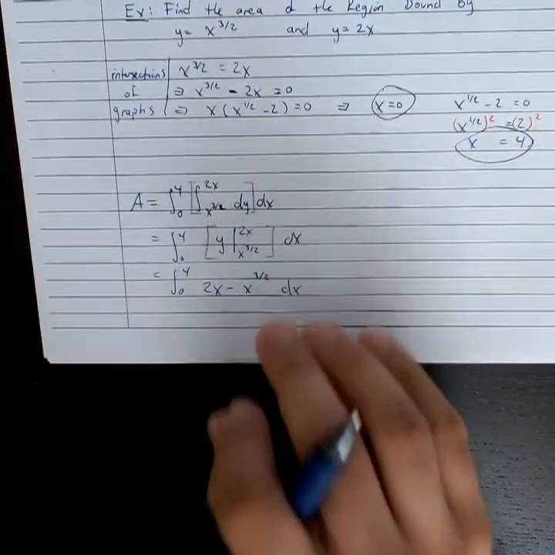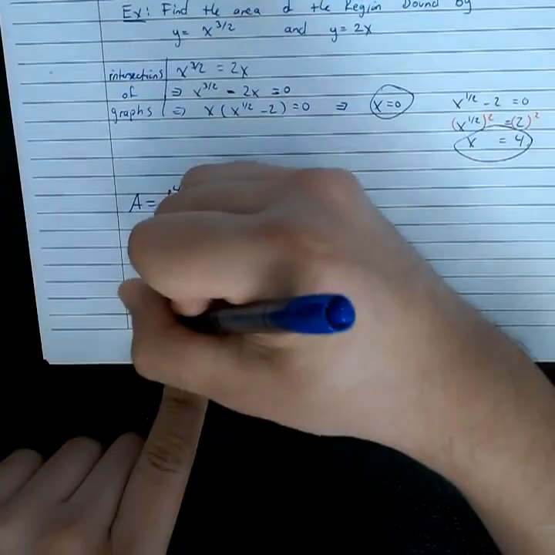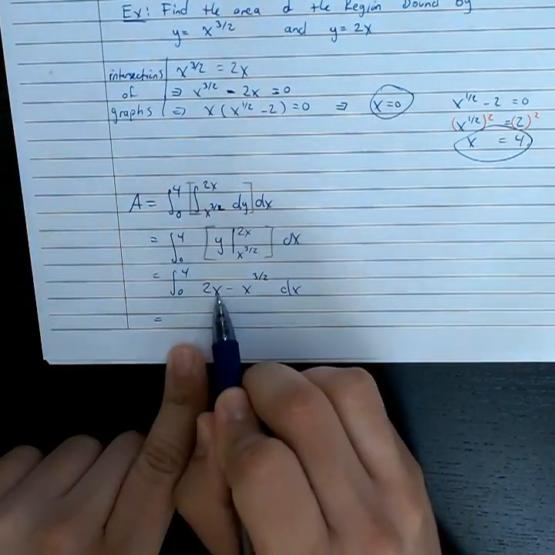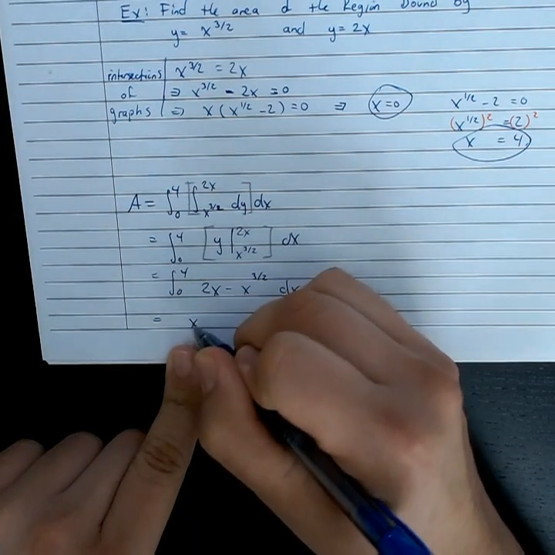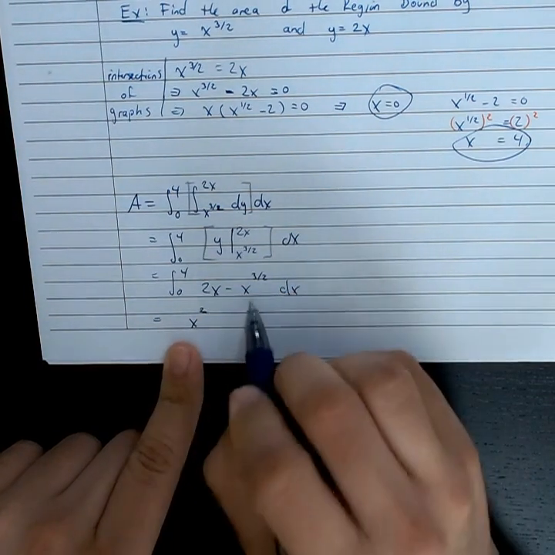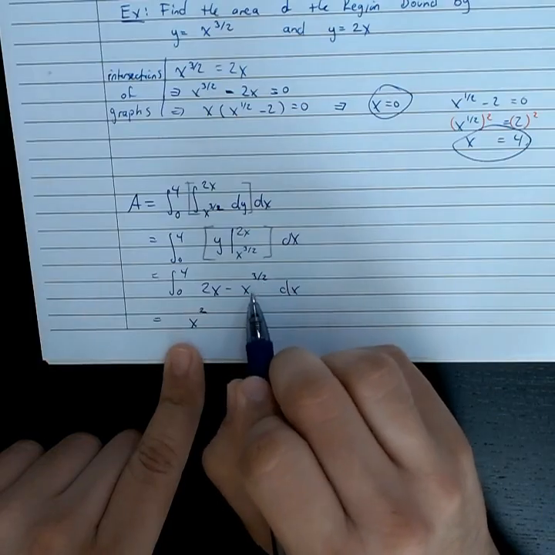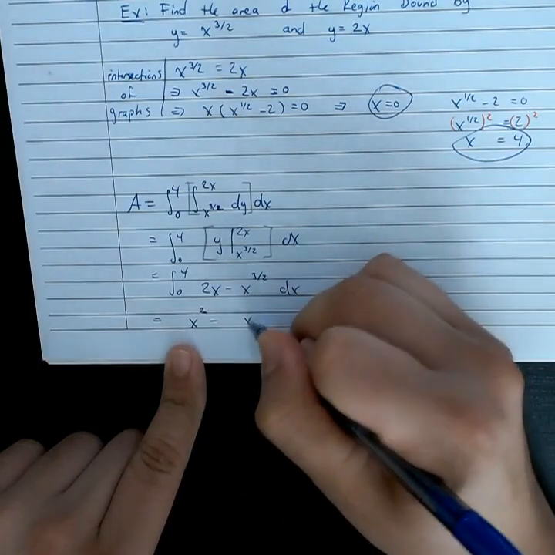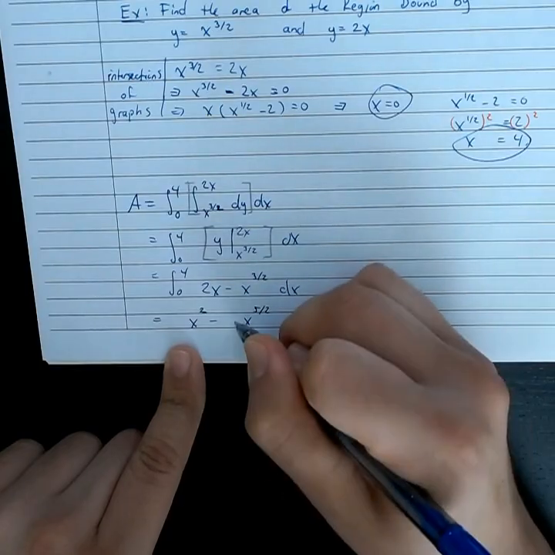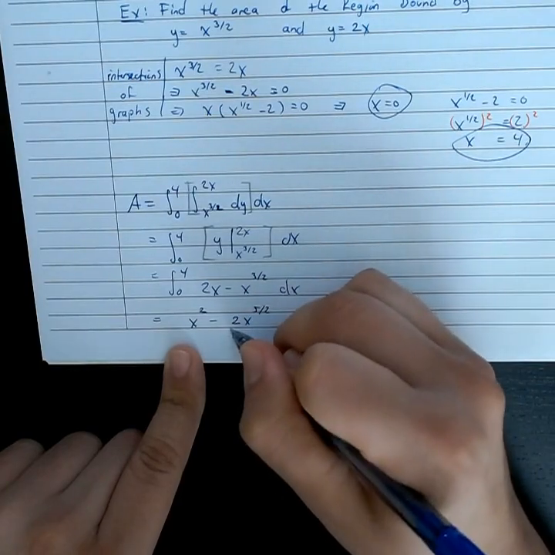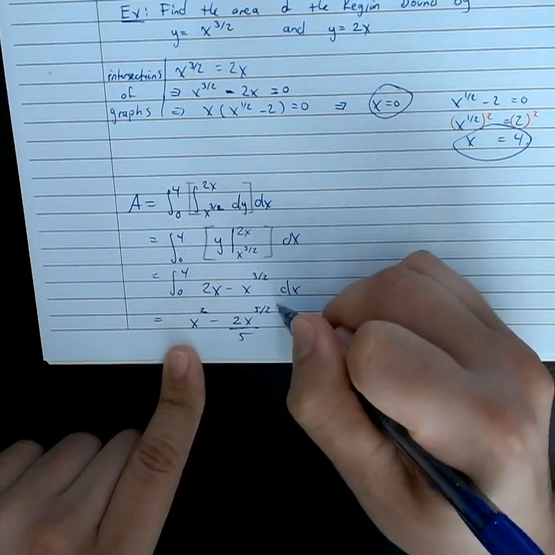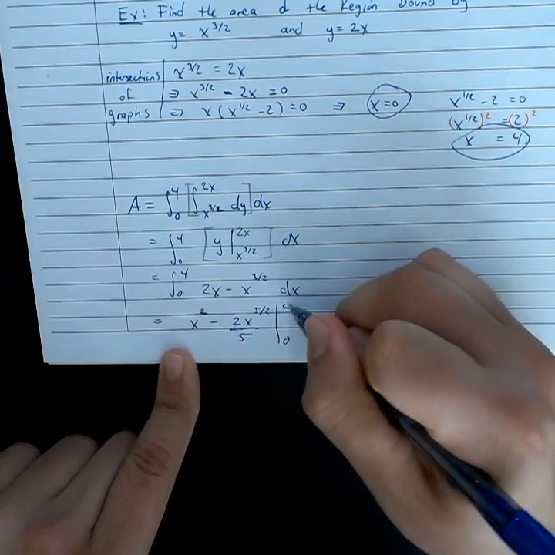All right, so let's go and finish that off. Here, the antiderivative of 2x with respect to x is x squared. The antiderivative of x to the 3 halves with respect to x is going to be x to the 5 halves, but then dividing by 5 halves is the same as multiplying by 2/5. And then this all goes from 0 up to 4.